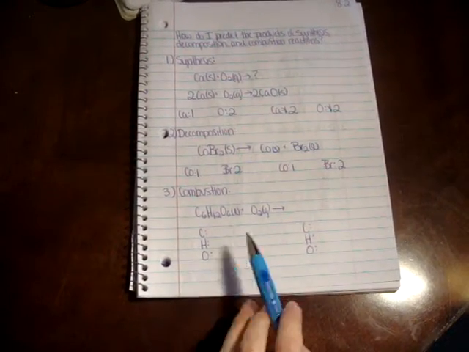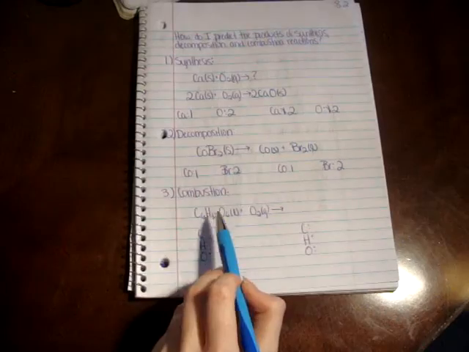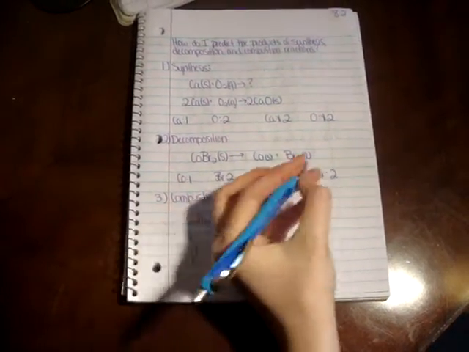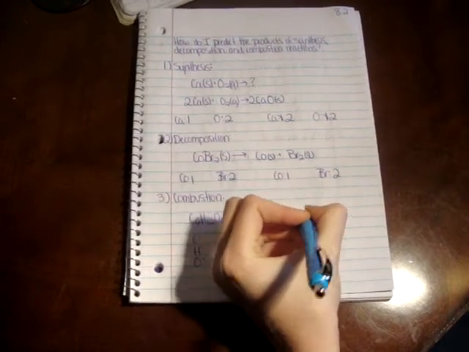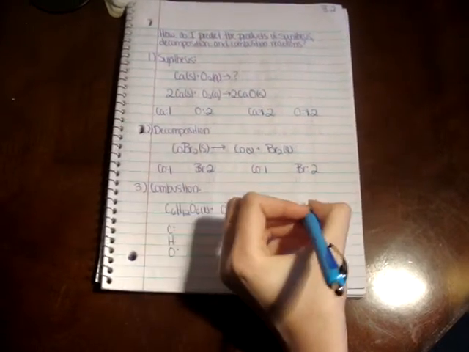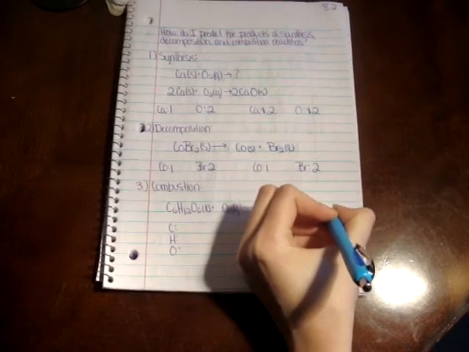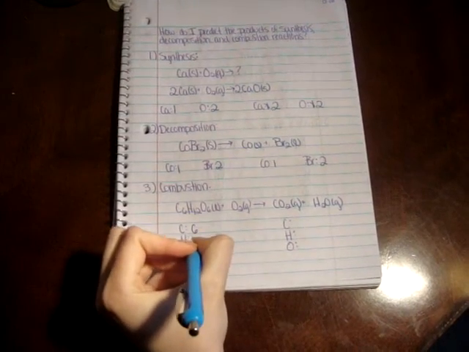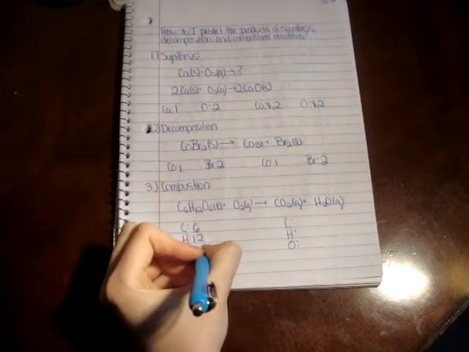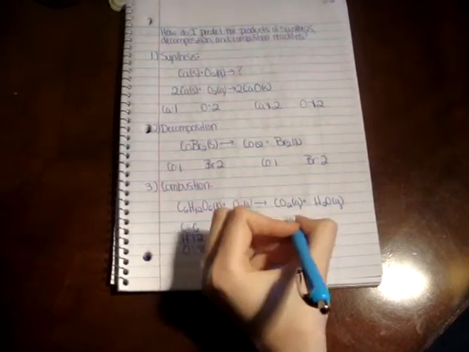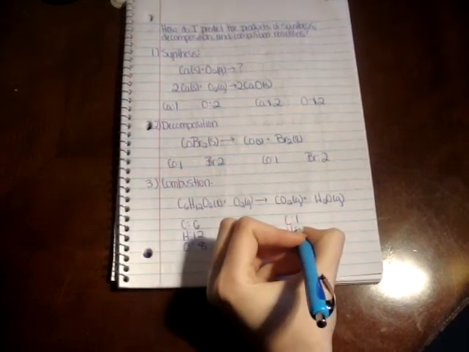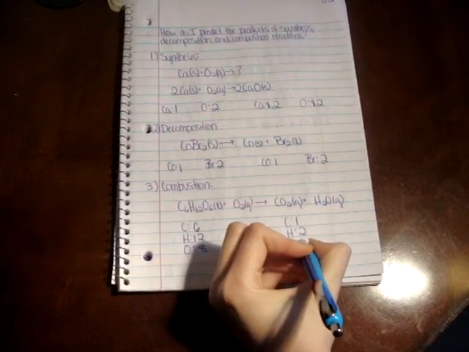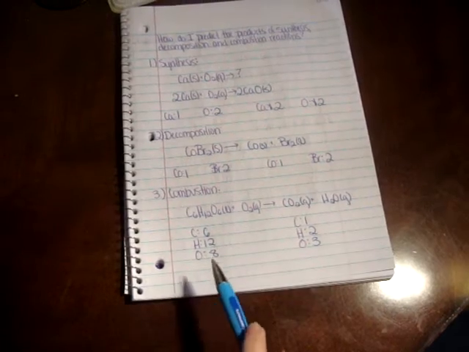Now to combustion. Combustion reactions are always between a hydrocarbon, in this case, and oxygen gas, and they always form CO2, which is a gas, and water vapor, which is also a gas. So now all I have to do is balancing. So there's 6 carbons, 12 hydrogens, and 8 oxygens on the left-hand side, and 1 carbon, 2 oxygens, and 2 hydrogens, and 3 carbons on the right-hand side.